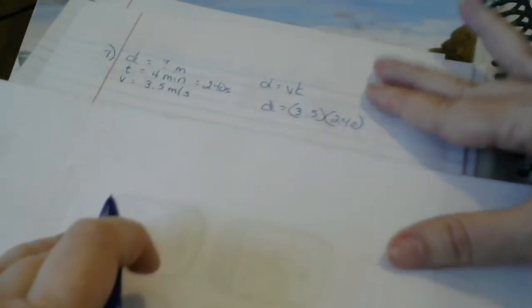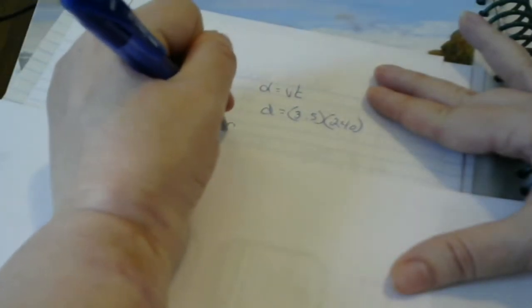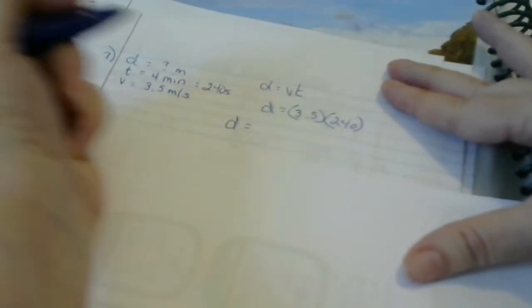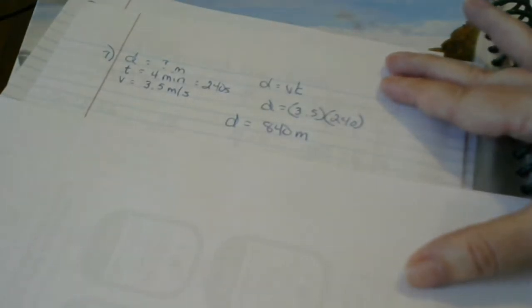So you're trying to find distance. Velocity is 3.5, and your time is 240 seconds. So you're going to end up with your distance is 840 meters. All right, so let's go down to number 8.